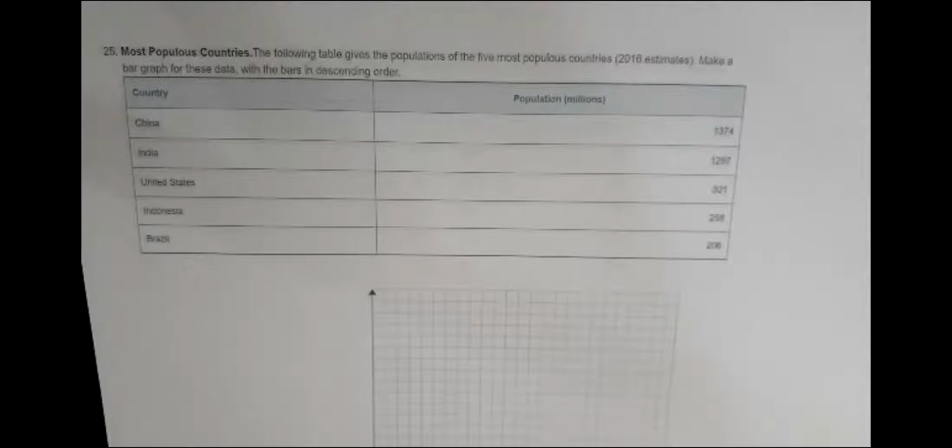Most populous countries, not counties. The following table gives the populations in the 5 most populous countries. Make a bar graph for these data with the bars in descending order. So these data are already in descending order. This is going to depend a little bit upon what sort of graph you're doing, or how big of a graph you're drawing. I think there's around 20 tick marks here, but we have to make a scale, right?